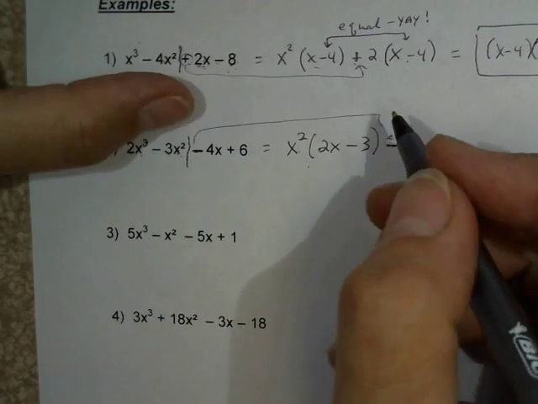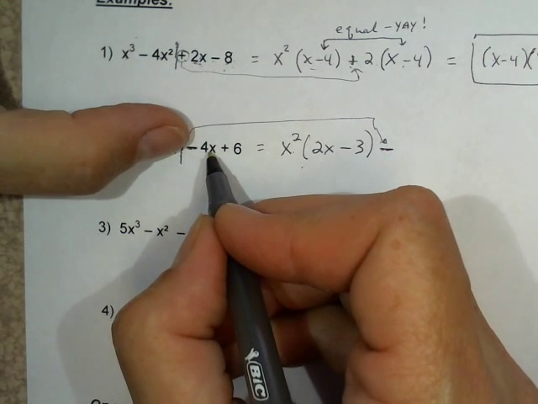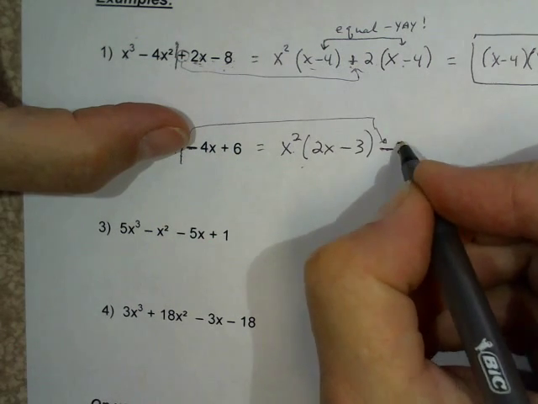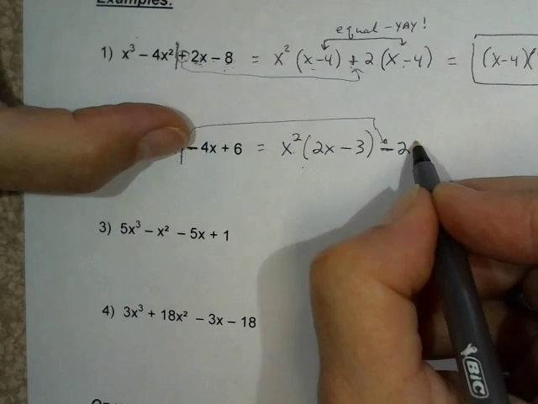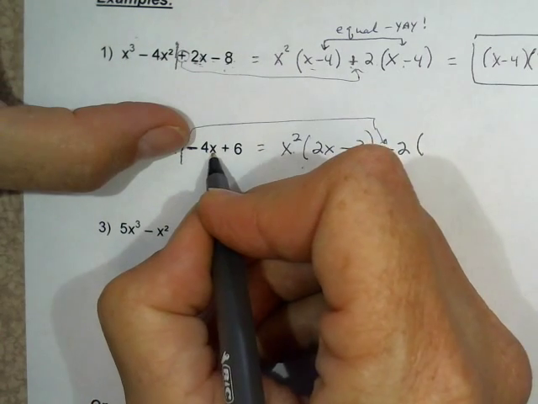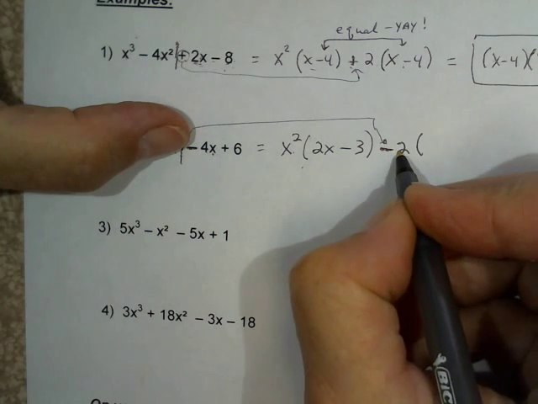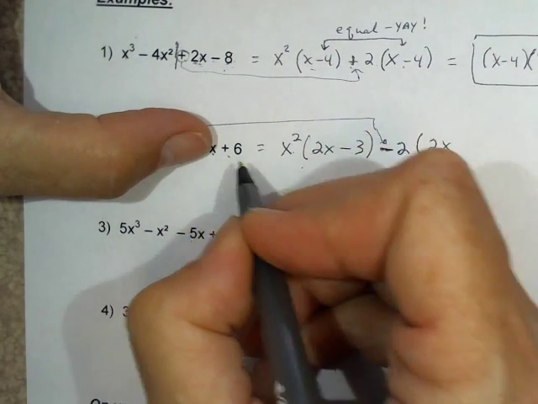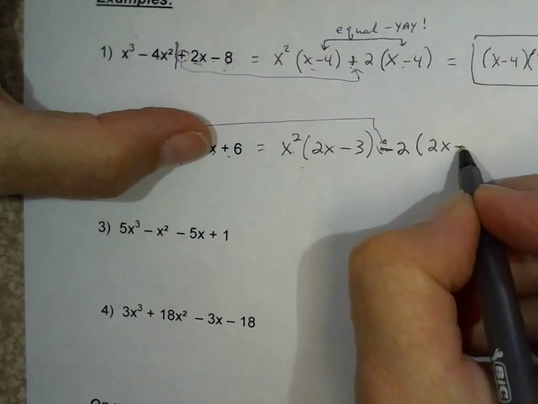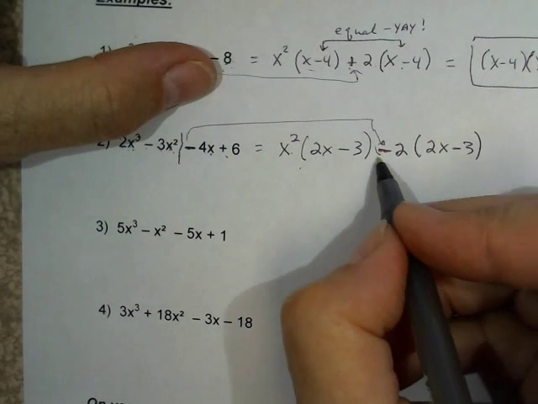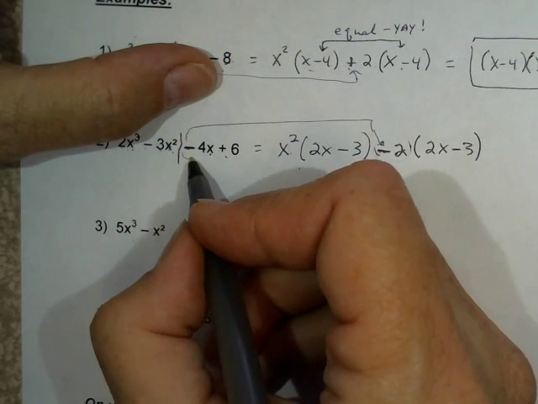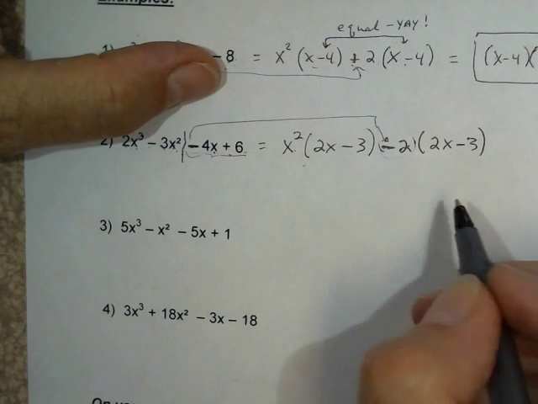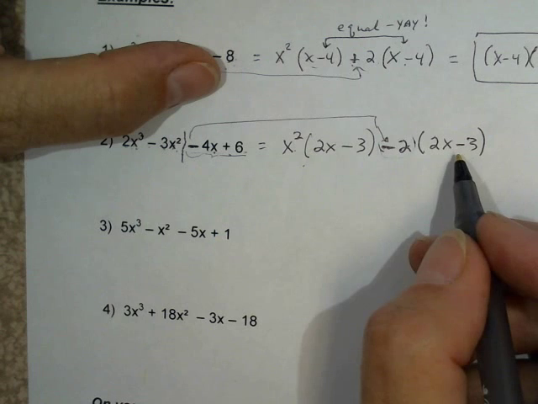So now what we're going to try to find is the GCF of a 4 and a 6, which is a 2. But what we're taking out is a negative 2. So negative 4x divided by negative 2 is a positive 2x. A positive 6 divided by a negative 2 is a negative 3. So when we're taking this negative 2 out of this 4x minus 6, in other words, we're dividing both by this negative 2, we're going to get 2x minus 3.